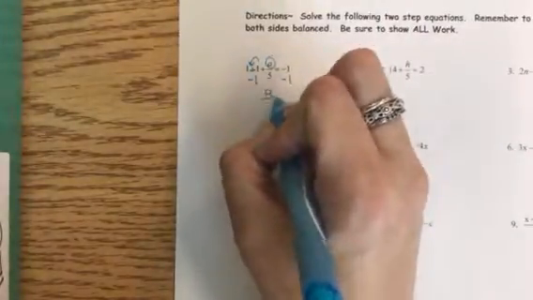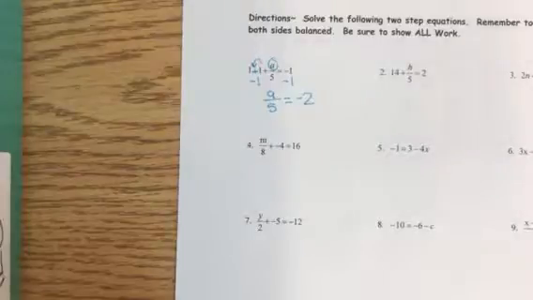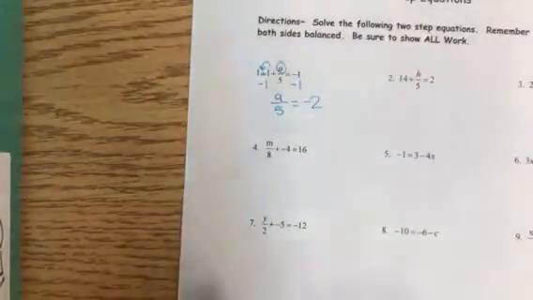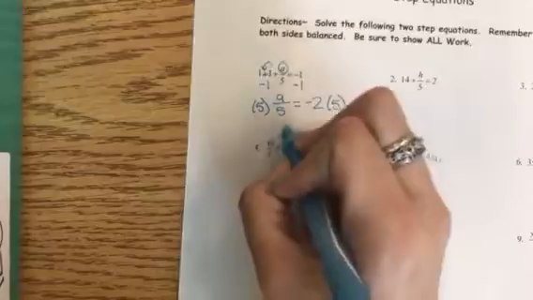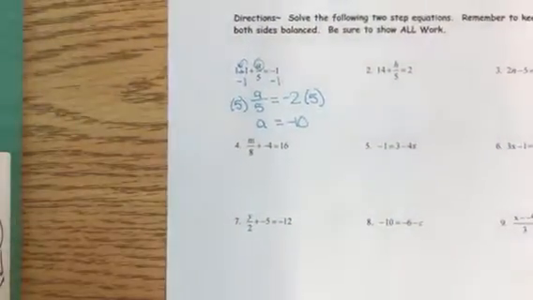Okay, so we'll say a over 5 equals negative 2. Right, negative 1 minus 1 is negative 2. And we will undo division with multiplication, which says a equals negative 10.